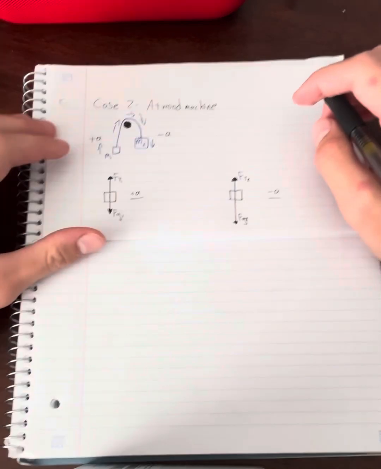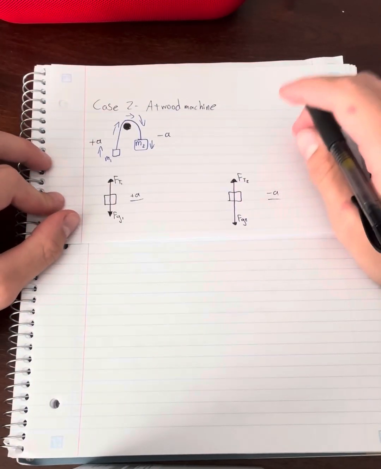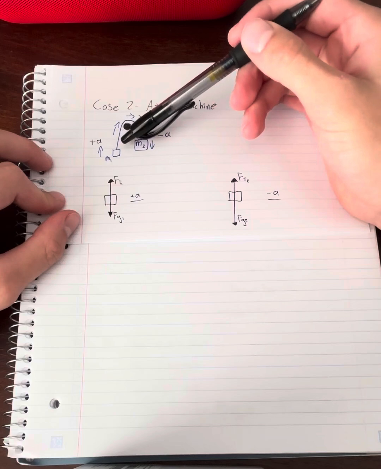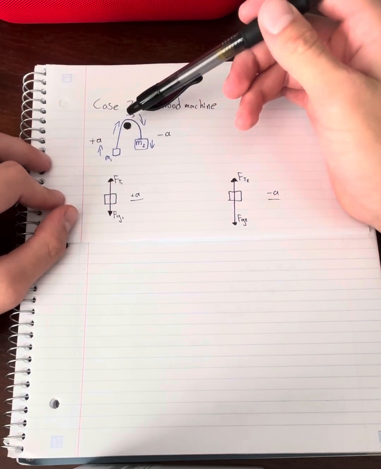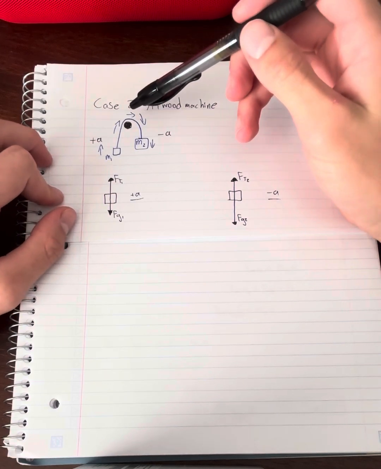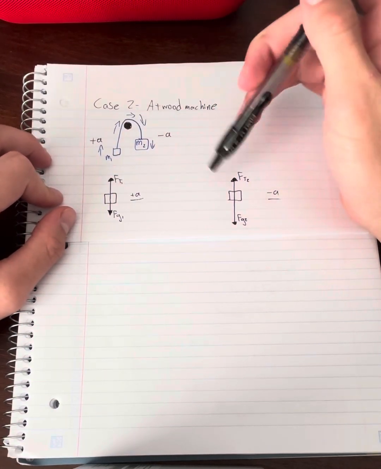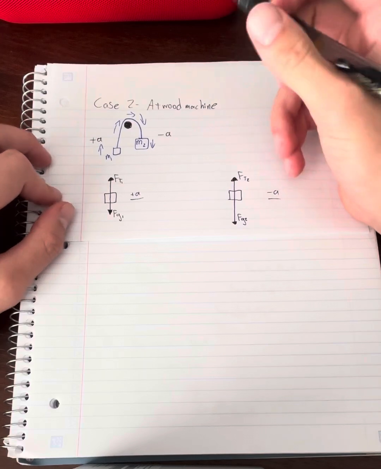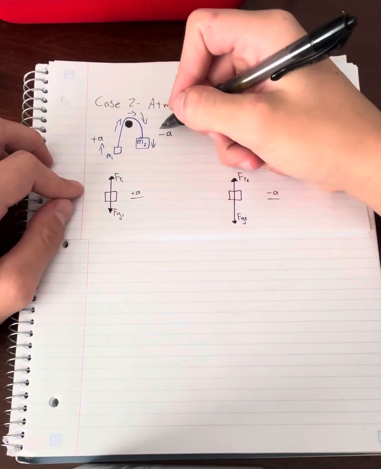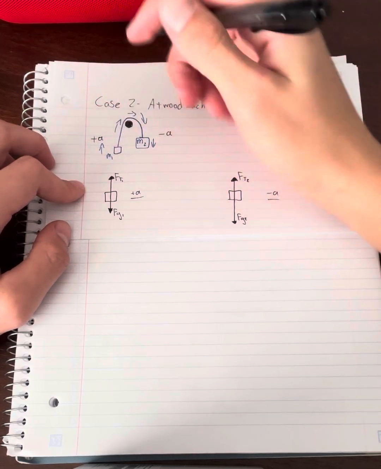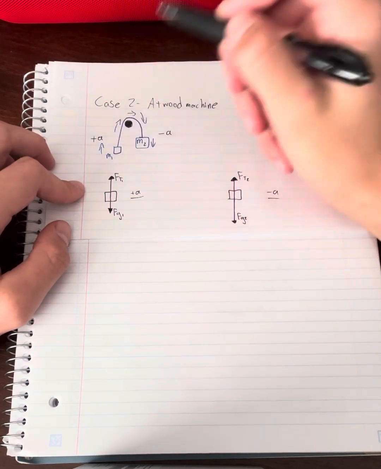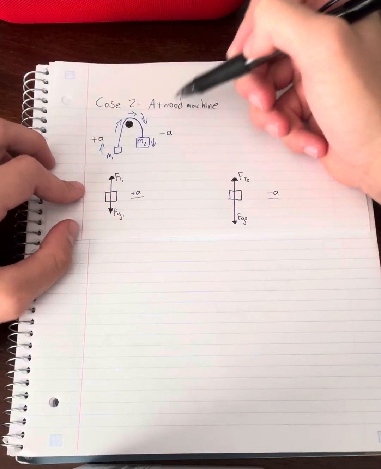All right, case 2, the Atwood machine. In this, we got mass 1 and mass 2. They're connected by a string, tension, and they're being hung over a pivot point, a pulley. And mass 2 is heavier than mass 1, so it's going to go down, and it's pulling mass 1 up. All right, and so mass 1 has a positive acceleration, mass 2 has a negative acceleration.